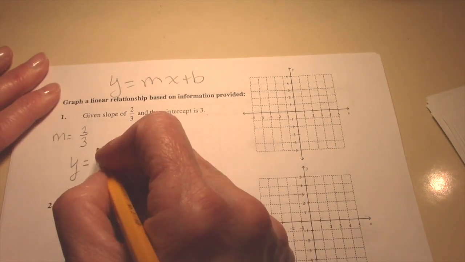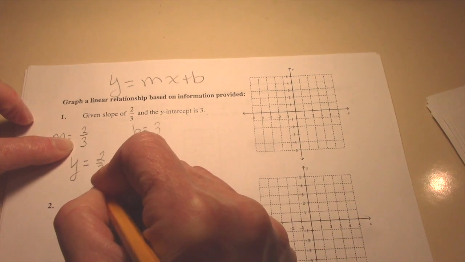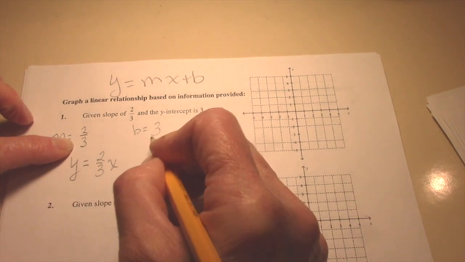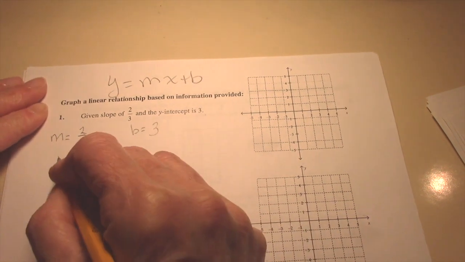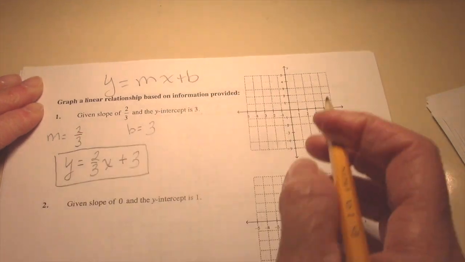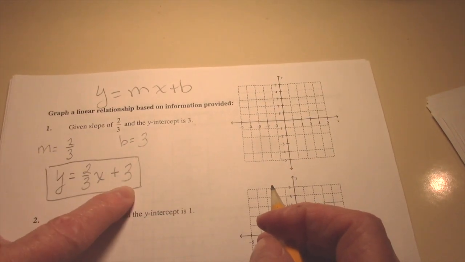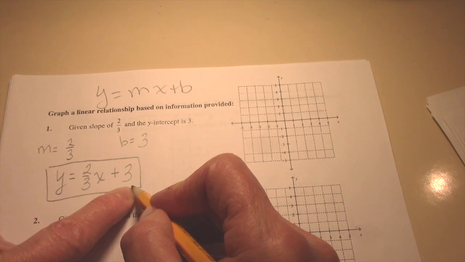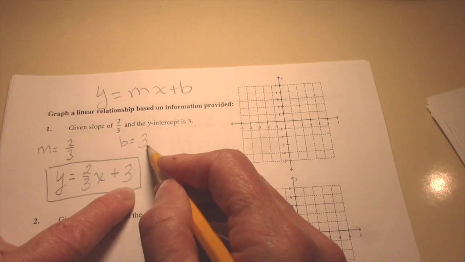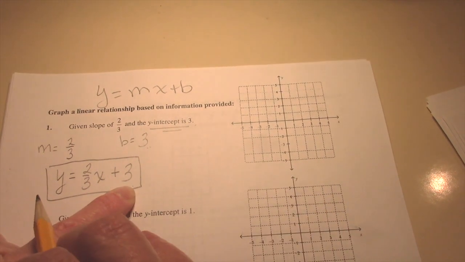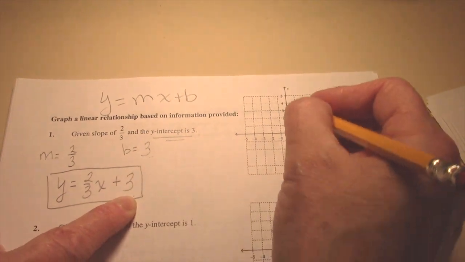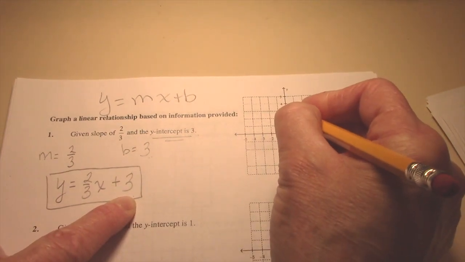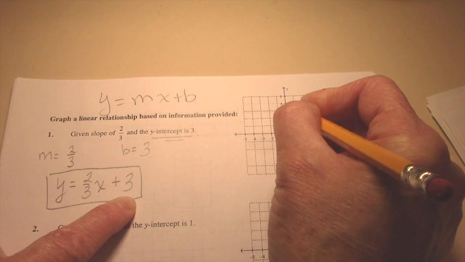I'm going to write out 2/3 x and a positive 3. That's my equation. Oh, this is interesting. So m is 2 over 3, and b, my y-intercept, is 3. So the line has to go through positive 3 on the y-axis. That's what the y-intercept is. So I have to go over to positive 3 and say, yep, the line is going through there.